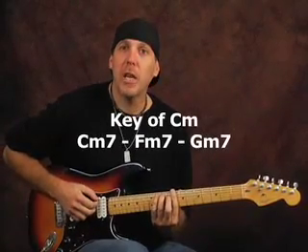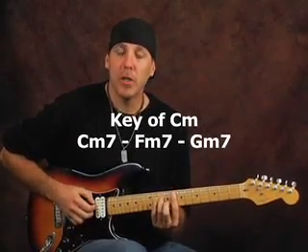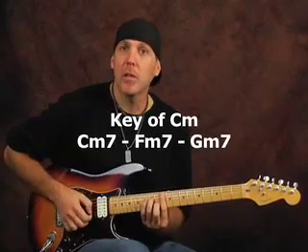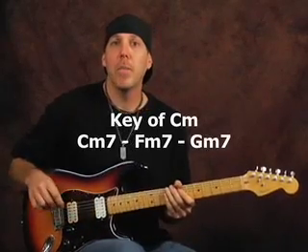Basically, we're in the key of C minor, and the progression is a C minor 7 to an F minor 7 and a G minor 7. So what I was doing is I was playing over each chord.